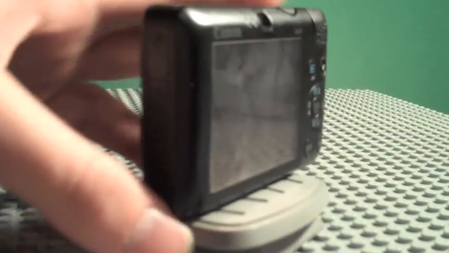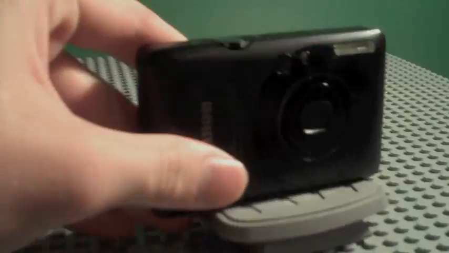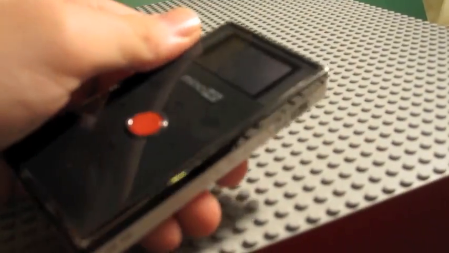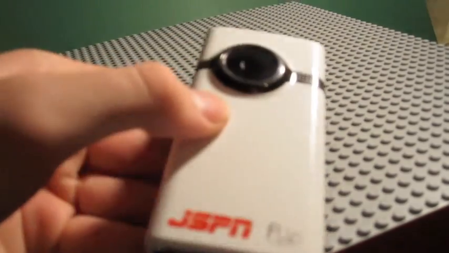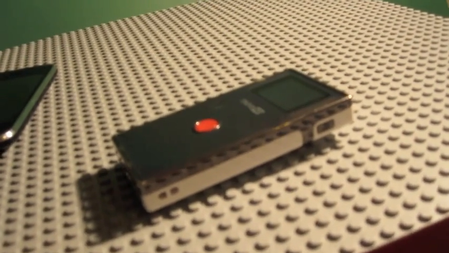Now, for cameras, for normal shots, we use the Canon PowerShot SD780IS, and for faraway shots, we use the Flip Mino HD. Those faraway shots are usually for the background of green screen and things of that nature. But it can be used for normal shots as well, but we tend to use the Canon PowerShot a lot more.